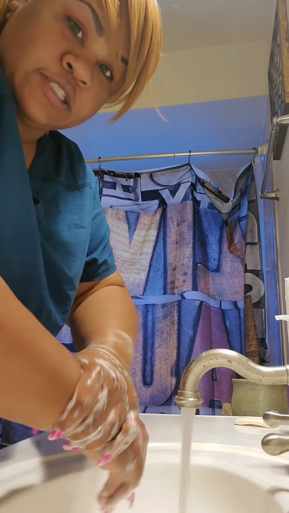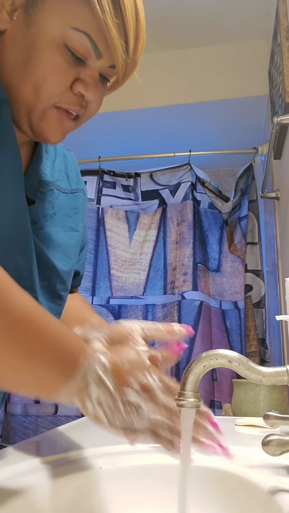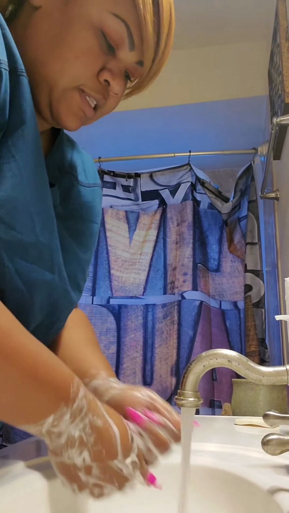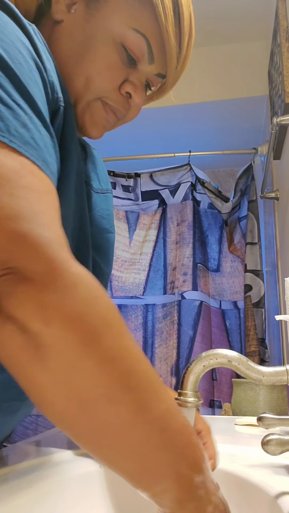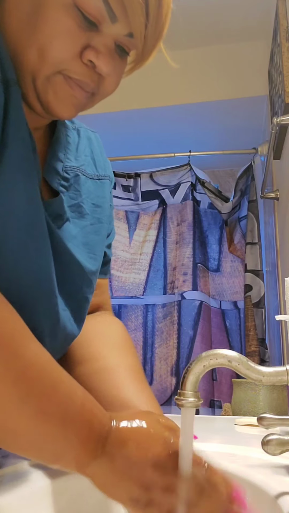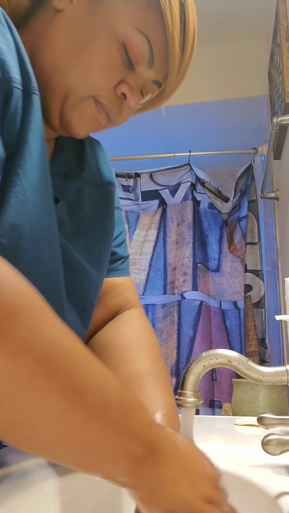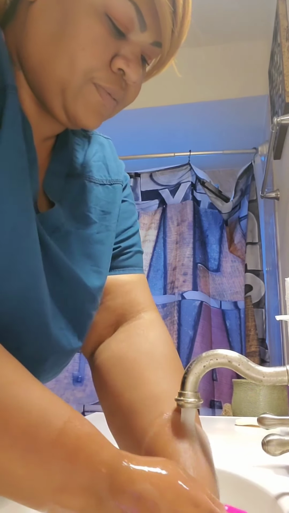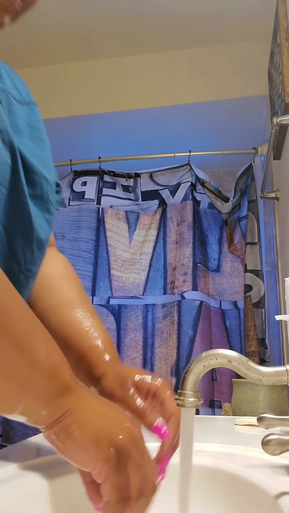If you're washing your hands correctly, it will take you longer than 20 seconds. So after you've got a good lather and washed all surfaces of your hands and your fingernails, go ahead and rinse that soap off. And when you rinse your hands off, make sure that the water drains in a downward motion because you want to get all those dirty surfaces off, and you don't want it to run back down your hands.